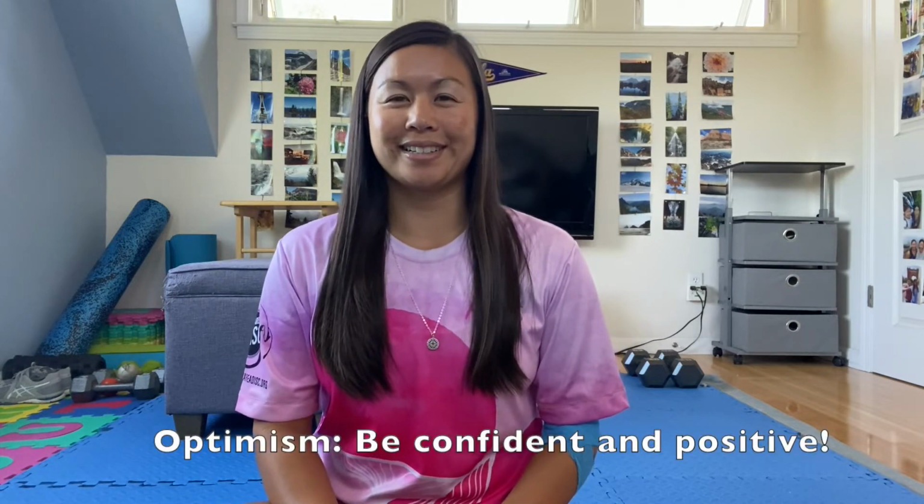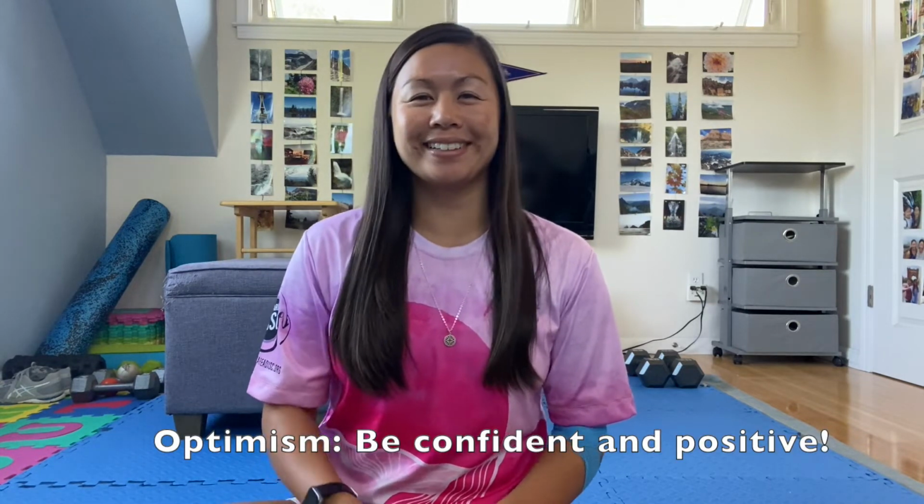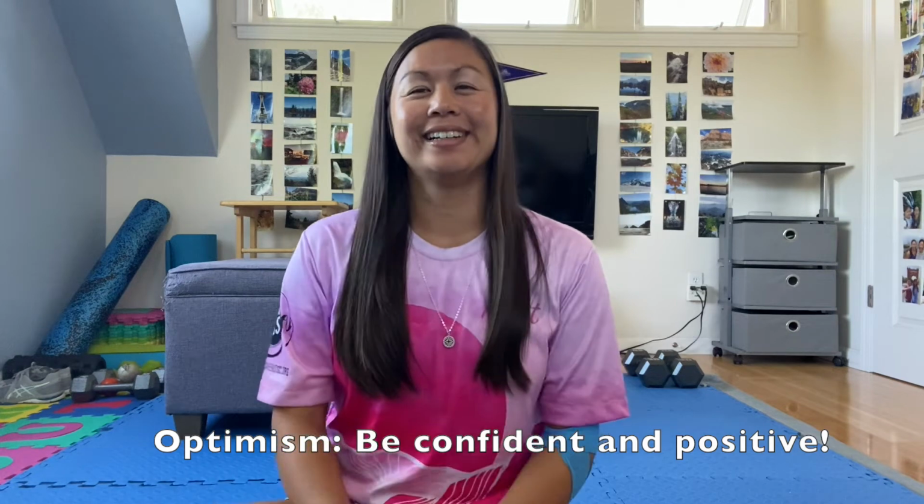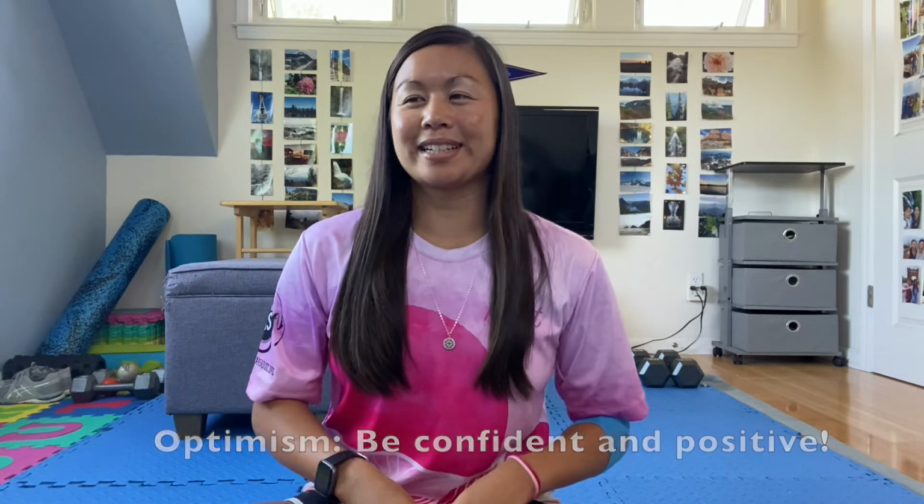Optimism, you just have to believe that it's going to get better. So a good attitude will help your tissues heal. And sometimes we just say, oh, just ignore it and it'll go away. And this acronym suggests that actually, if you believe that it's going to get better, it might actually help it get better.